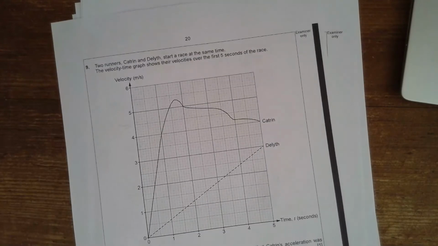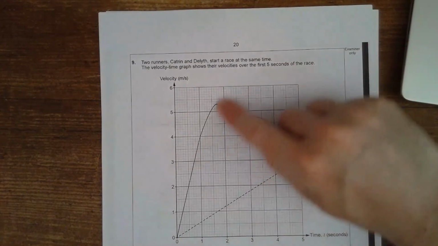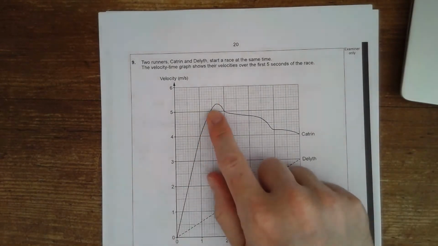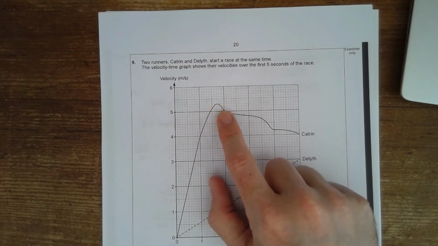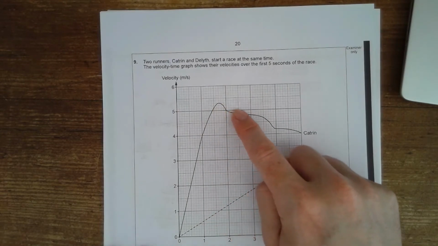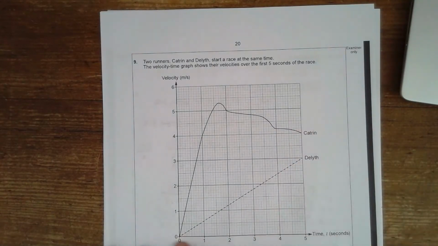Okay, then over the page, we're told that two runners, Katrin and Delith, start a race at the same time. The velocity time graph shows their velocities over the first 5 seconds of the race. So we can see that Katrin has gone much faster because it's much steeper, and then she's come to more or less a stop because it's gone flat there. And in fact, she's slowed right down here, and then she's started to run slower than she did to begin with, okay? And then Delith has just taken a very steady increased speed up, okay?